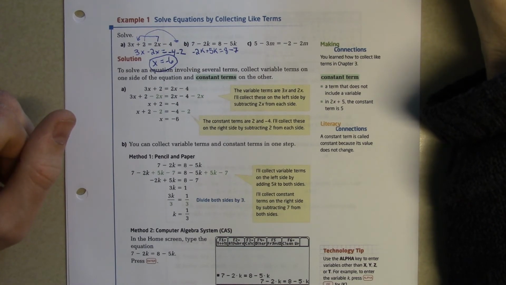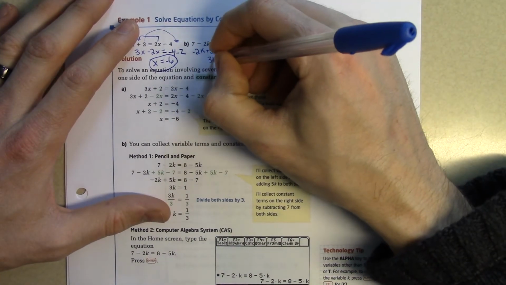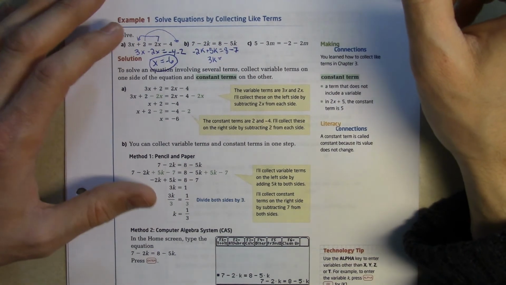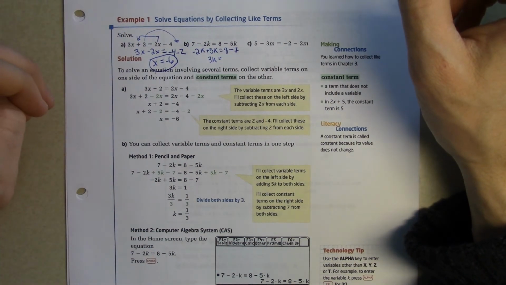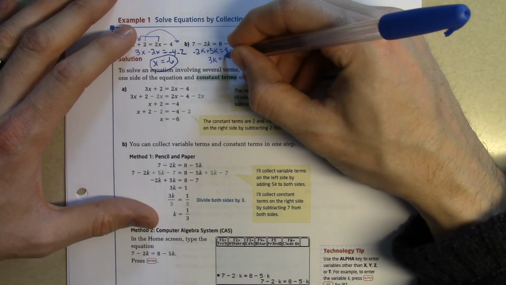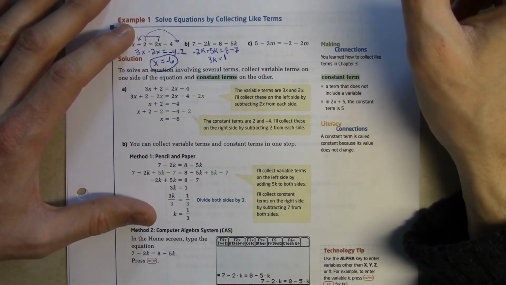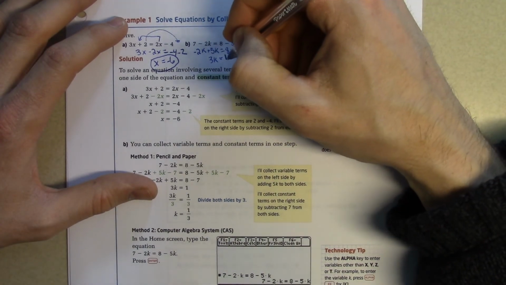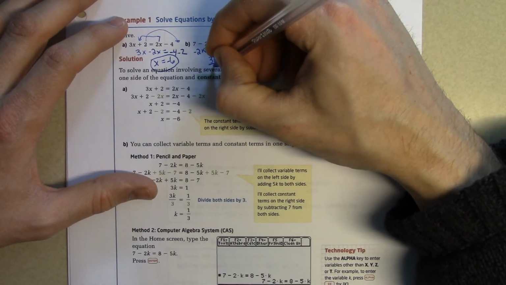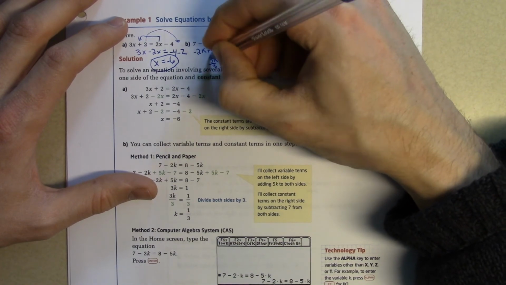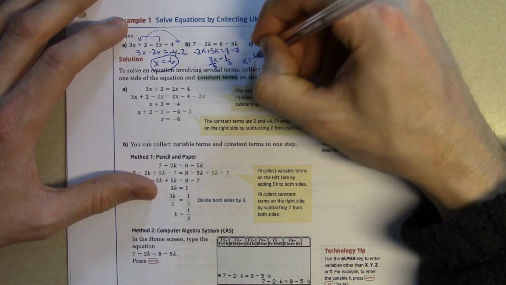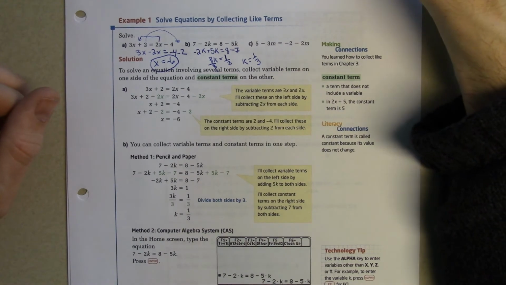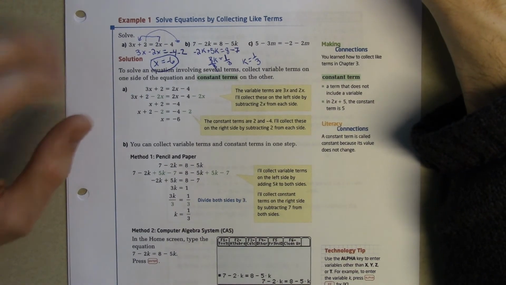It becomes 3k plus 1 equals 1. Now what? 3 divided by 3, and then 1 divided by 3. Good. So k is equal to 1/3. Okay? Got it? Got to practice.